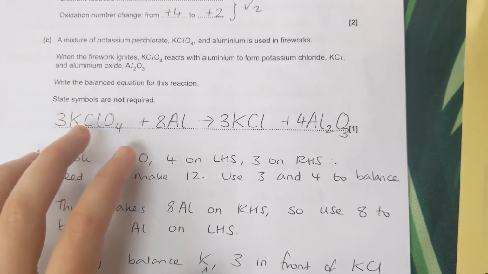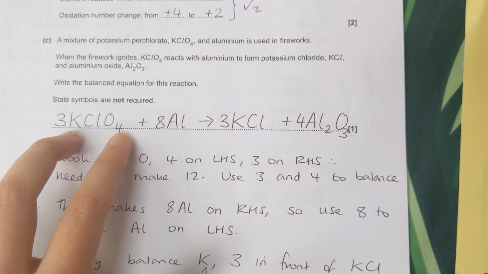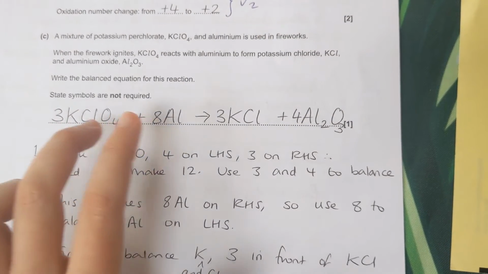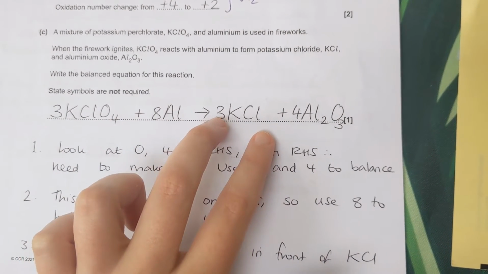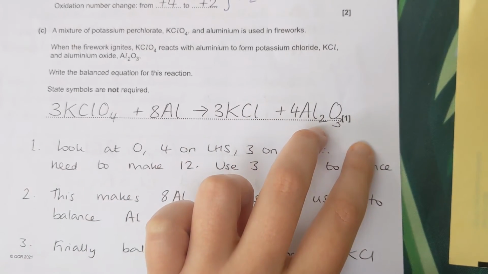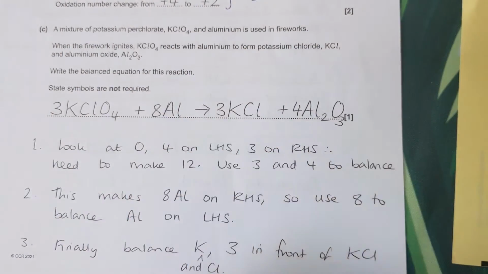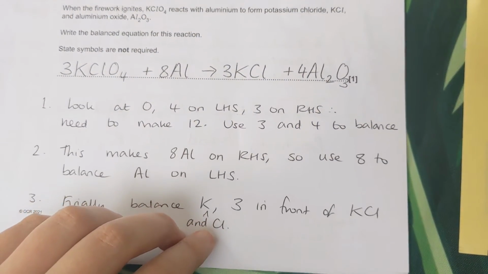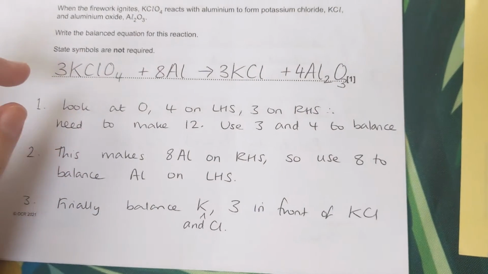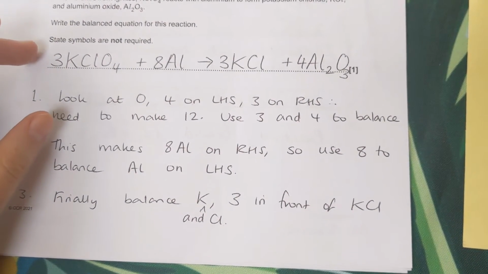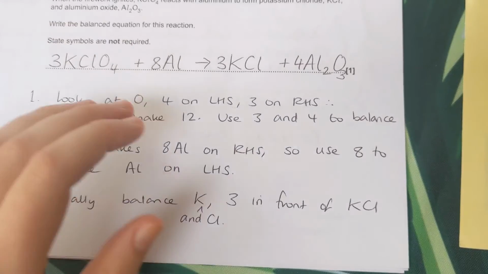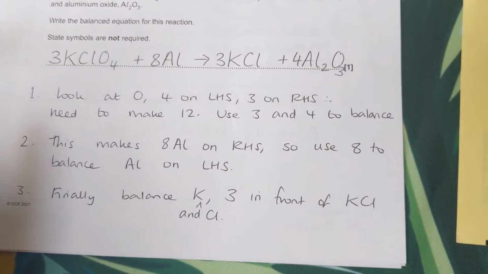Write the balanced equation. So we've got our potassium chlorate reacting with aluminium. We're forming potassium chloride and aluminium oxide, and it gives us all these formulae. The next thing we need to do is balance. So this one's quite strange. The first thing I did to balance was looking at the oxygens, which I don't normally do.